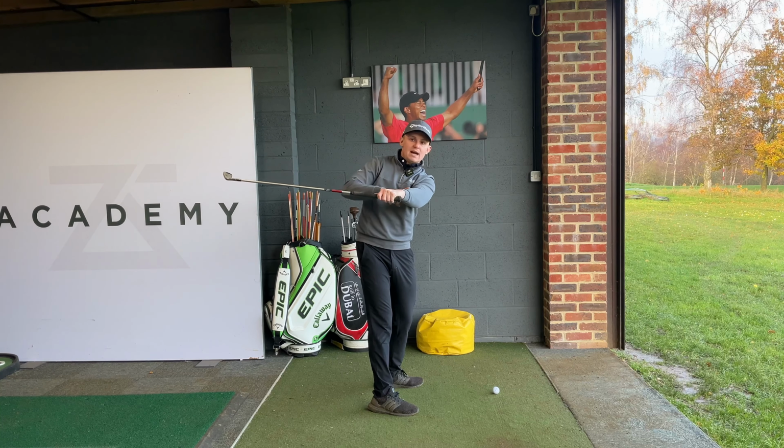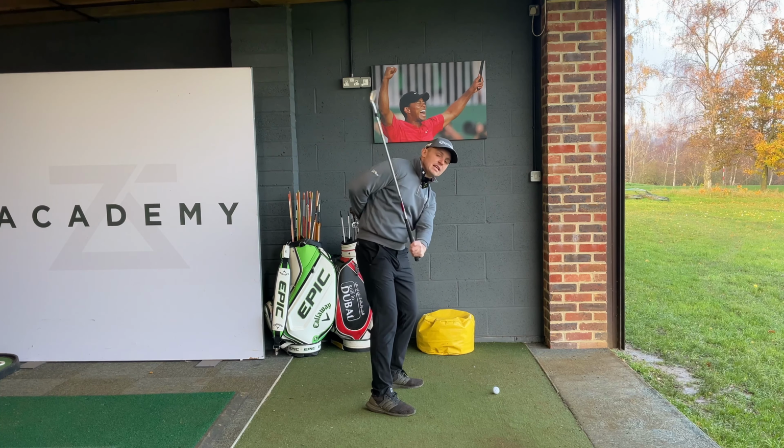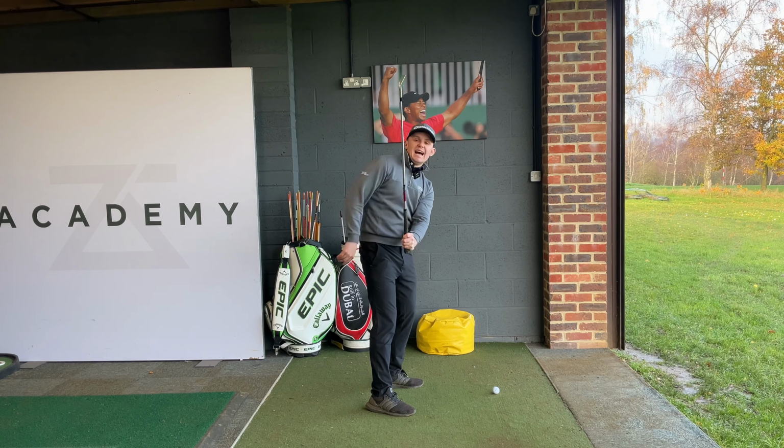The club head is behind my hands, and just because I'm using my left hand only, I can really feel it pull on my left hand. So it's going to feel heavy, and then it's going to feel light in the downswing as it gets steep, as the club head gets over the hands.